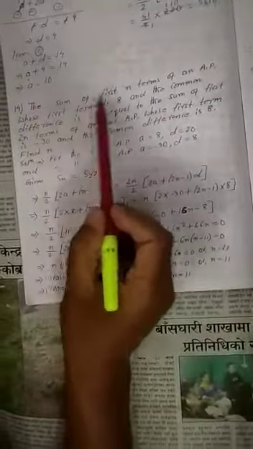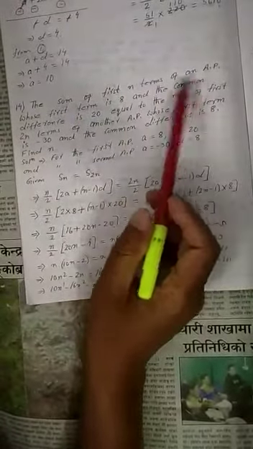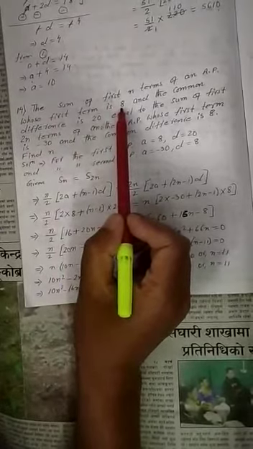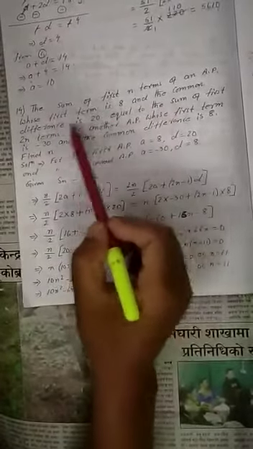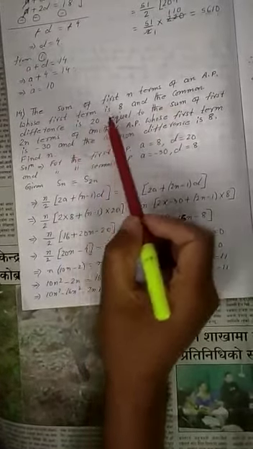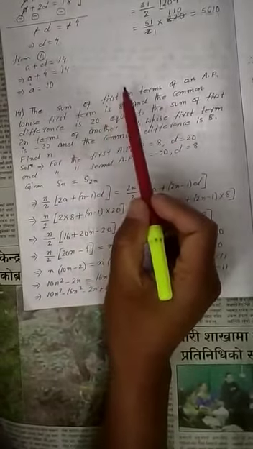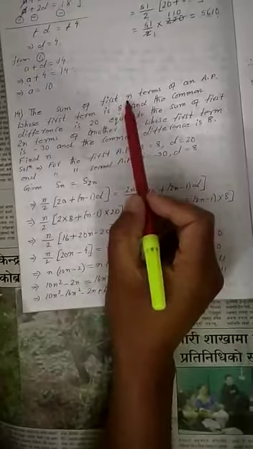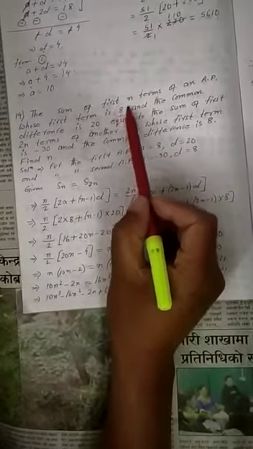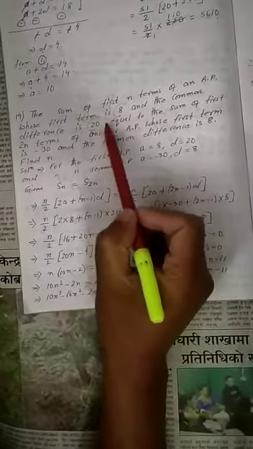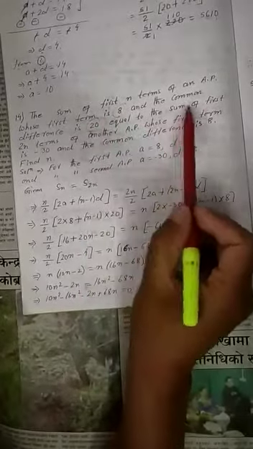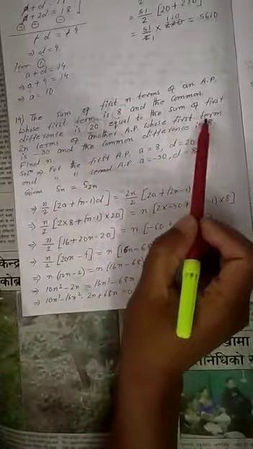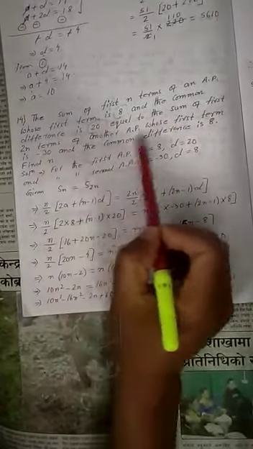the sum of the first n terms of an AP whose first term is 8, that is A is 8, and the common difference is 20. The sum of the first n terms, that is Sn. Now they are saying that in this case the first term is 8 and the common difference is 20, equal to the sum of the first 2n terms of another AP whose first term is minus 30 and the common difference is 8.